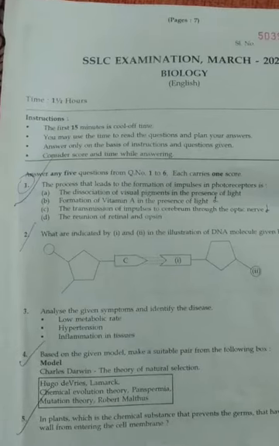And fourth question: based on the given model, make a suitable pair in the following box. A model is given: Charles Darwin, the theory of natural selection. You know the relationship between Charles Darwin and the theory of natural selection. The theory of natural selection is proposed by Charles Darwin. In this manner we have to choose a pair from the given box. Hugo de Vries is given, so you can easily pick Hugo de Vries with the mutation theory. Hugo de Vries proposed mutation theory.